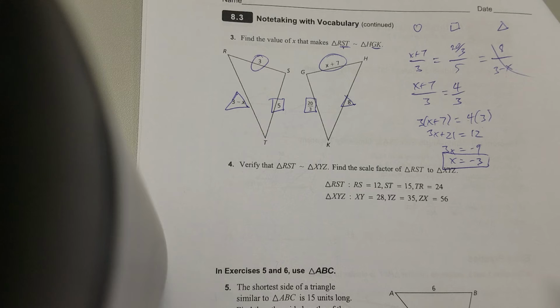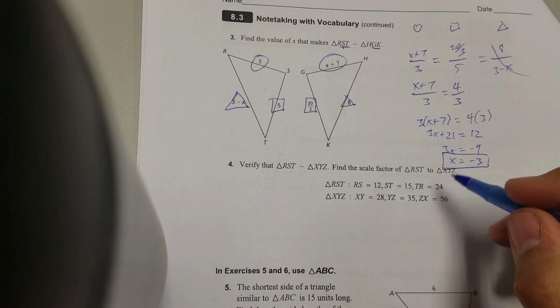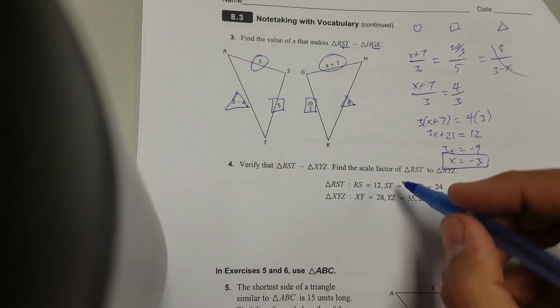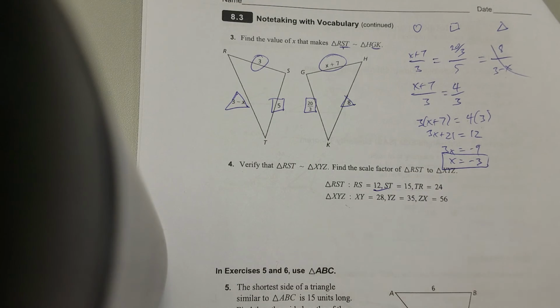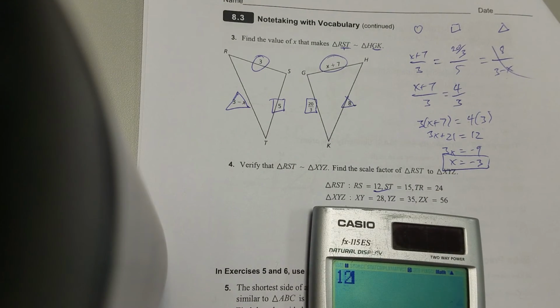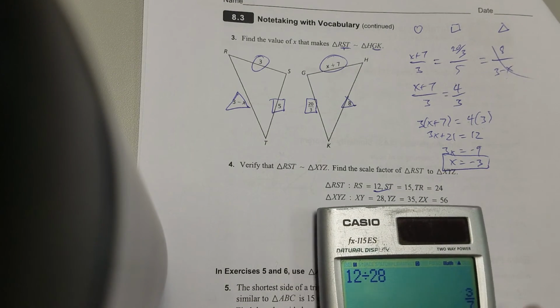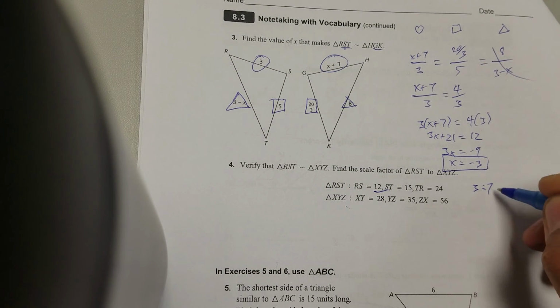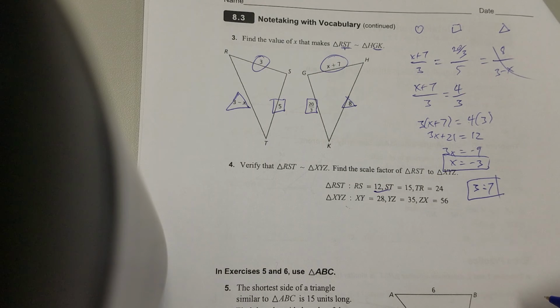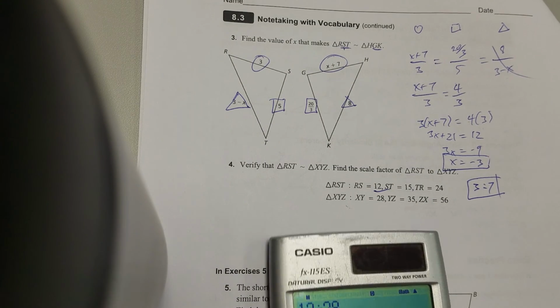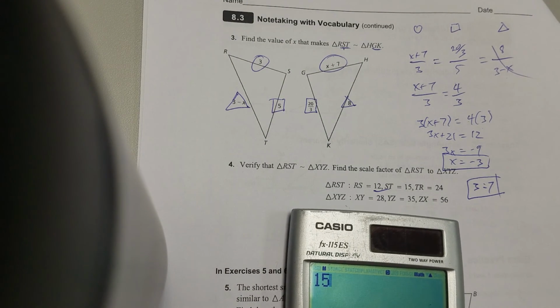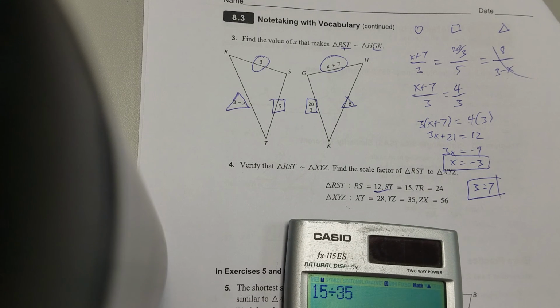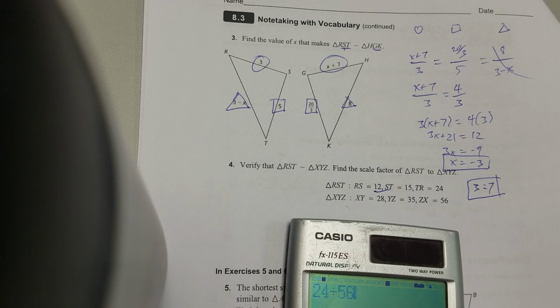Find the scale factor of RST to XYZ. So RS and XY, this is the scale factor right here, 12 over 28. So 3 to 7 is the scale factor. Is that it? That's all I had to do? Let's make sure it works out for the other ones. 15 over 35, 3 over 7, 24 over 56, 3 over 7.